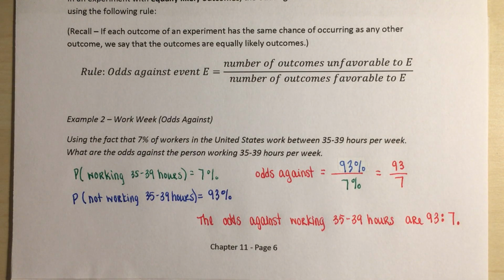So again, odds against is always our number of outcomes that are unfavorable, our probability of failure, up top, and then our probability of success, the number of outcomes that are favorable, is going to be our denominator, our bottom number. And then as always, reduce as needed, make our answers look as nice as possible, and make sure you're entering your answers online in the correct form.